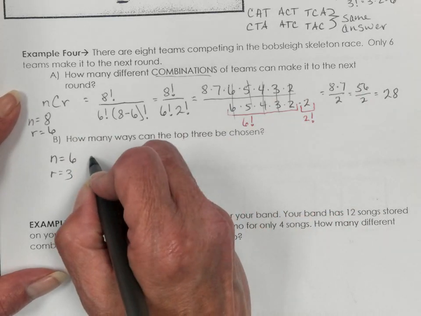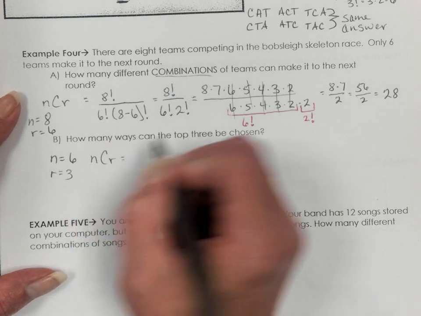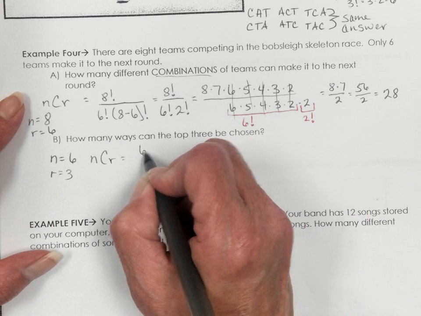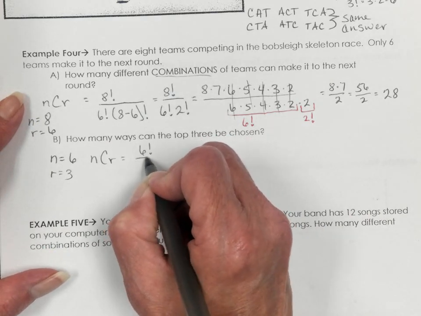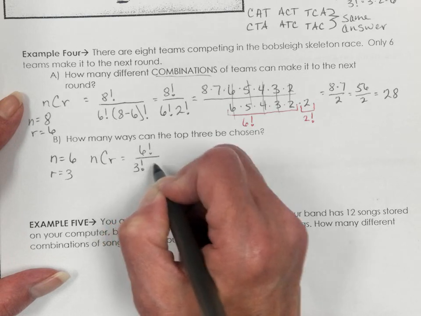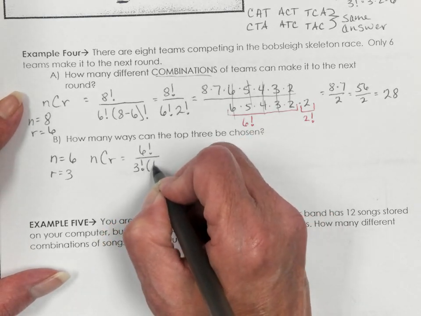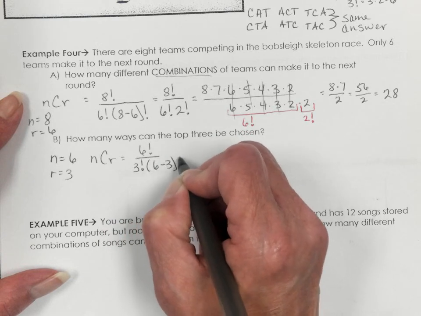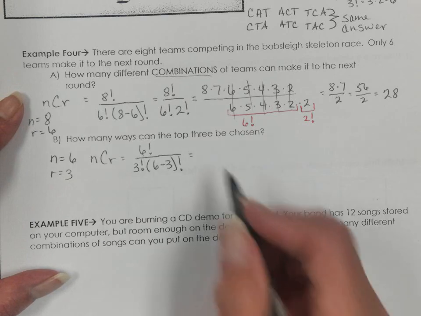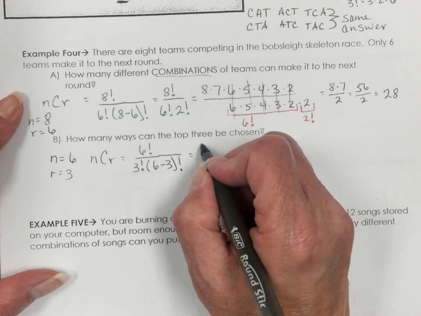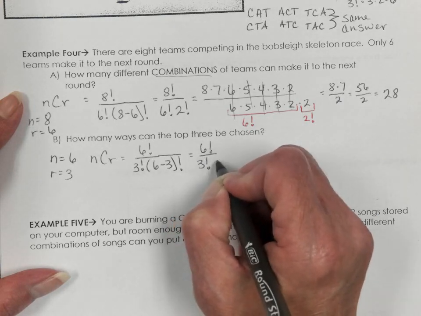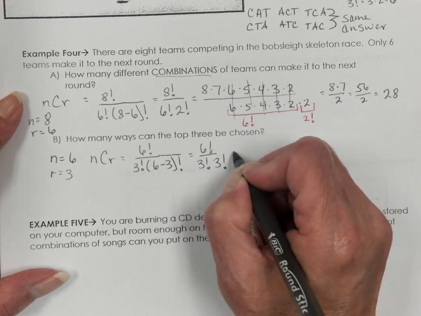Okay? So nCr, again, I'm going to fill it in. I did have a change in my n because I now have 6 teams to select, and I have 3 selection spots. 6 minus 3 as a factorial. Okay? Going to do the exact same thing. I'm going to clean it up a little bit. And 3 factorial.